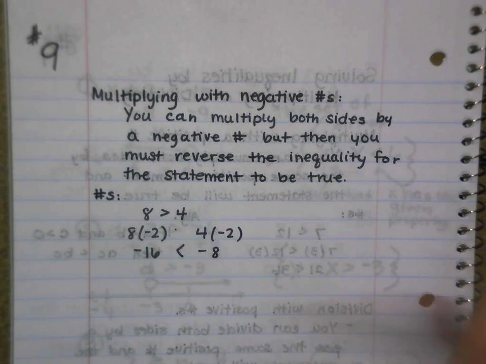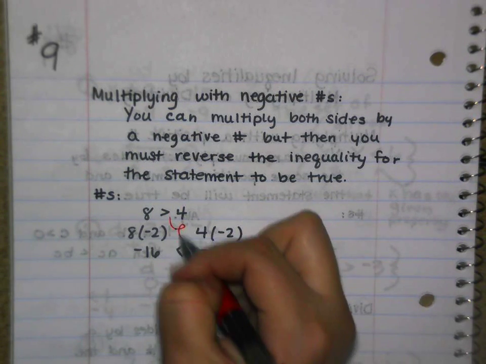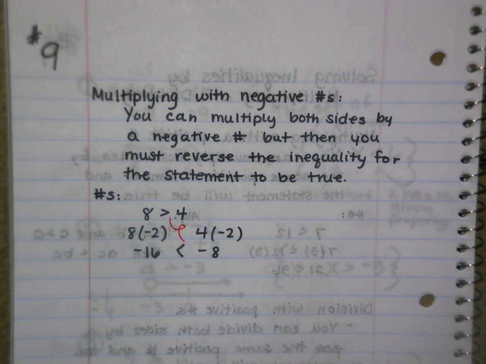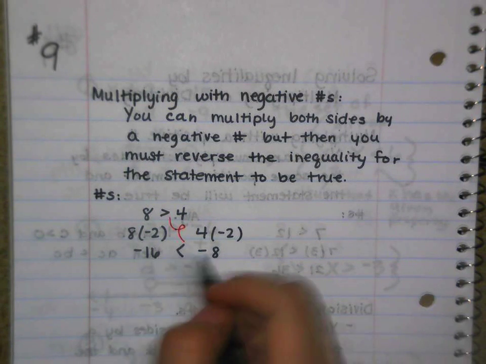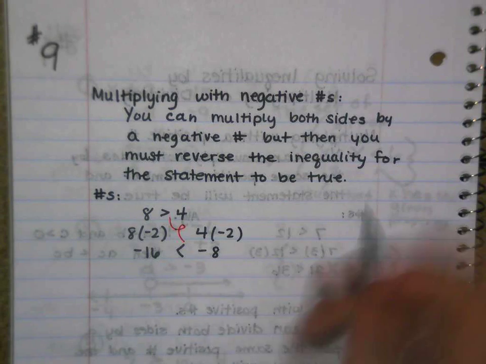So we had to, I'm just going to make a little loop-de-loop, we had to flip the inequality over, okay, because we multiplied by a negative number.